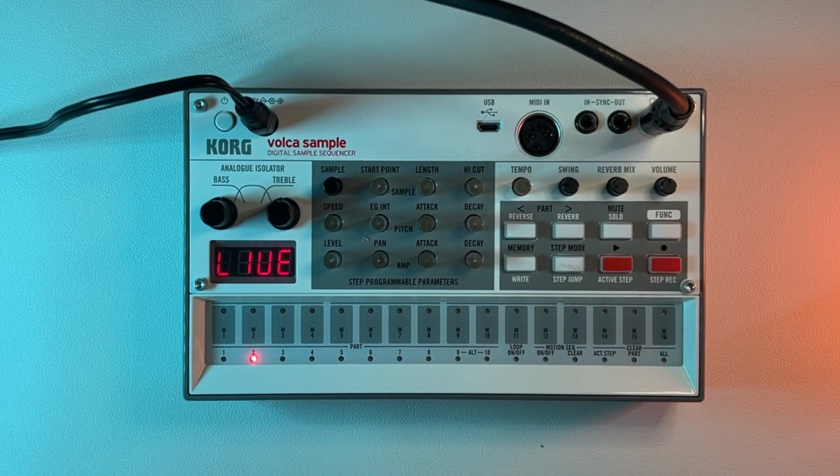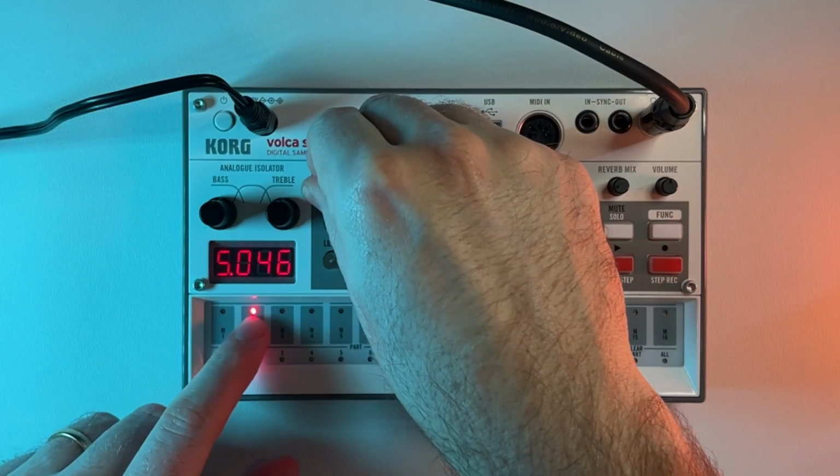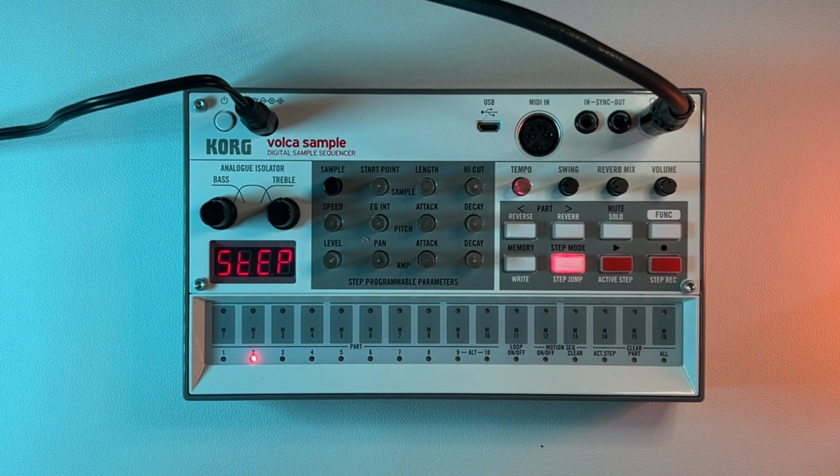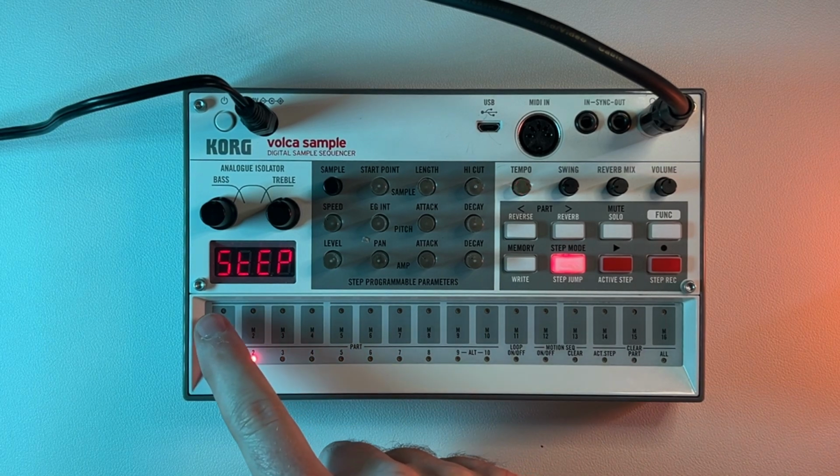In slot 2, we're going to add our hi-hats, and this is really the backbone of the beat in my opinion. We want to find a closed hi-hat that's nice and short. Let's go to step mode, and I'm going to put that on every step except for steps 8 and 12.